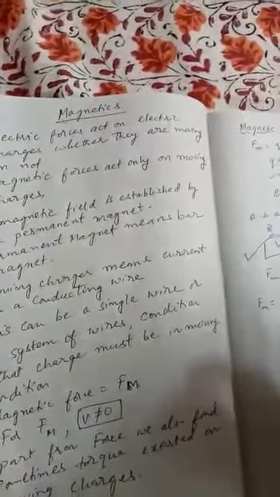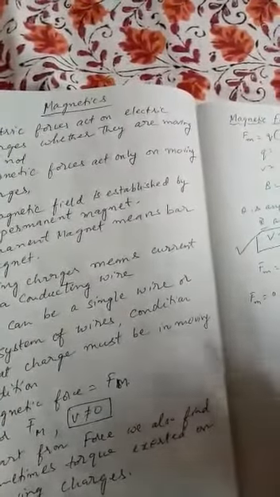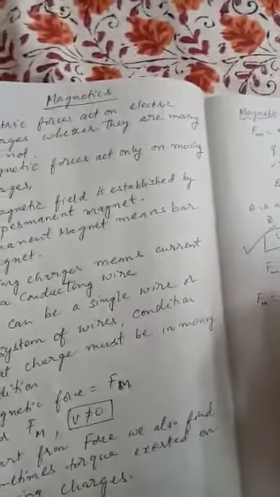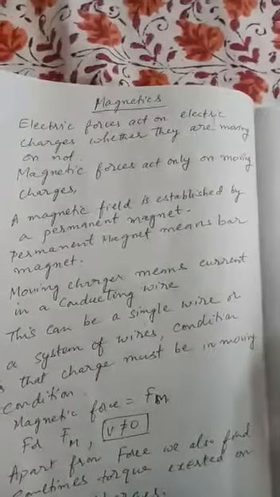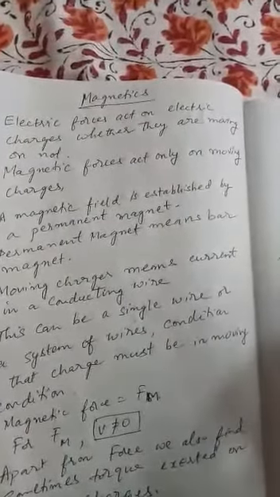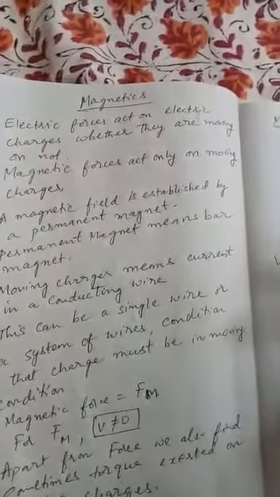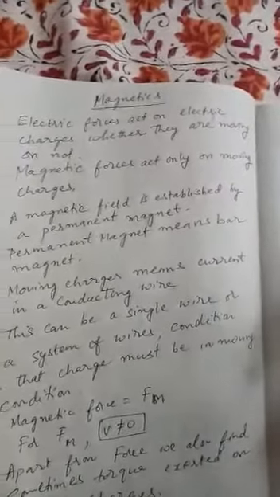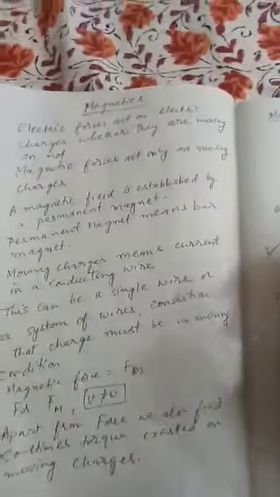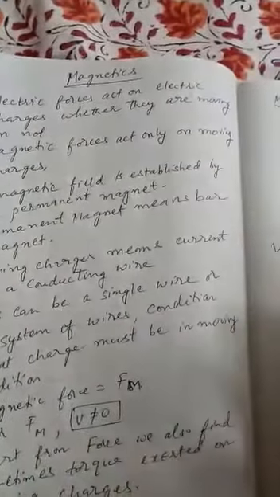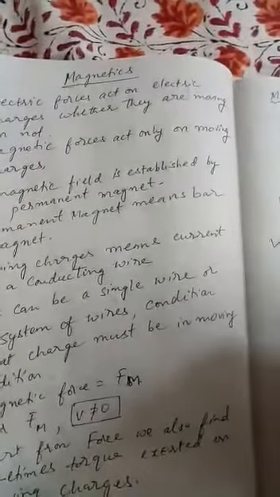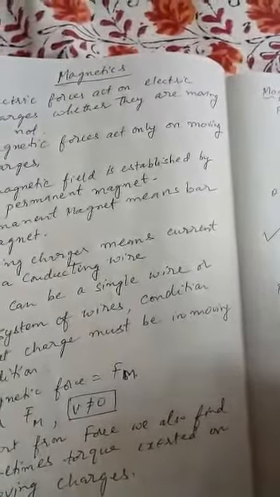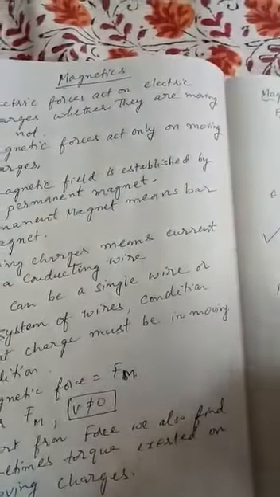Now, how do you get a magnetic field? You get a magnetic field because of a permanent magnet. A permanent magnet can be a bar magnet. A bar magnet has a north pole and a south pole. When you keep two bar magnets in front of each other, you create a magnetic field between the two magnets.